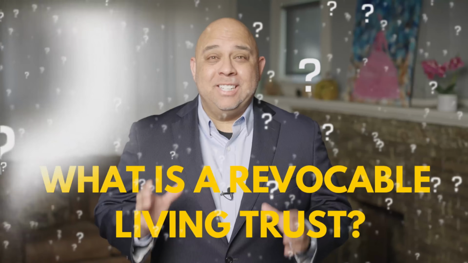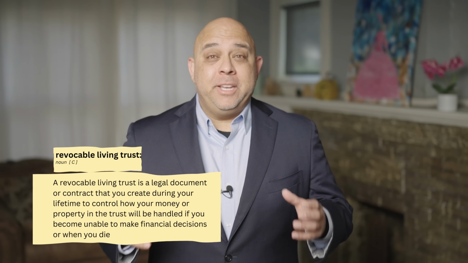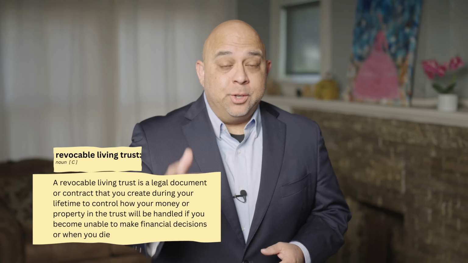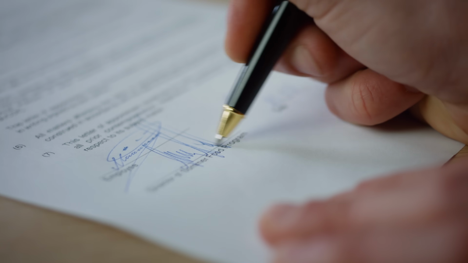Revocable living trust. What is a revocable living trust? A revocable living trust, also known as an inter vivos trust, is a trust that you create during your lifetime, and you still have complete control over all of the assets that you put into the revocable living trust. And the reason it's revocable is because you can change it at any time. If you want to amend it, if you want to revoke it, whatever you want to do, you can do as long as you do it correctly with the right legal documents.